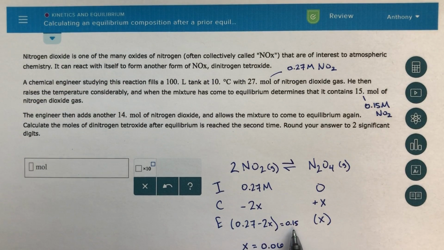The significance here, I just want to be really clear about what's going on in this step. This is our initial concentration. Our change is going to be to the right, so we're subtracting from this side and adding to this side. And then when I add my I line and my C line, this expression represents the concentration at equilibrium. We're told in this case that the concentration at equilibrium is this 0.15 molar.